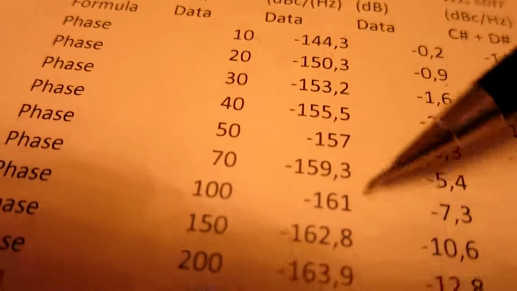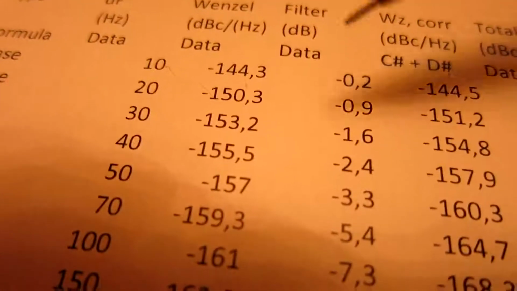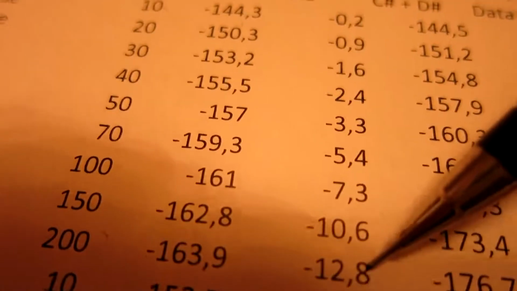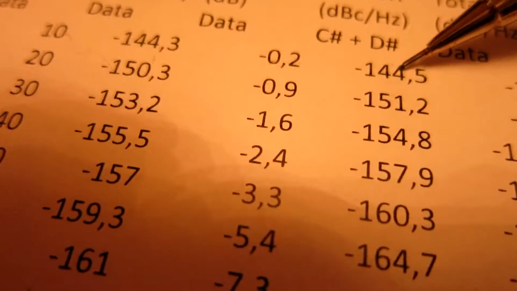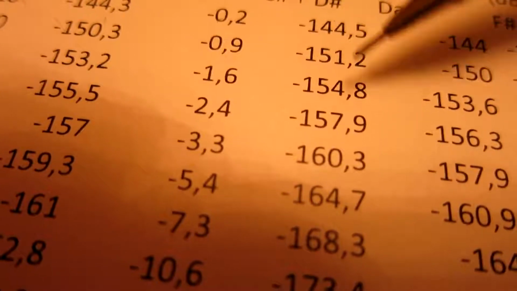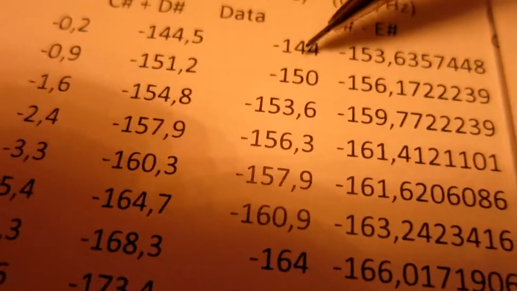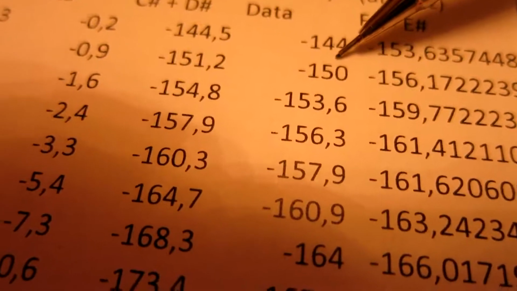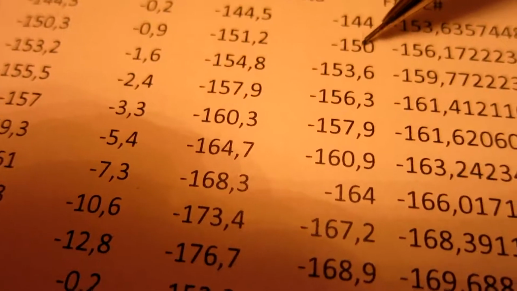Here's the data input that was measured in the previous video. And then the filter from the network analyzer, the filter response. That gives me the ideal sideband noise, phase noise, at the different offsets. And in this column are the values I really measure. And they are not quite as good because the filter has added flicker noise.